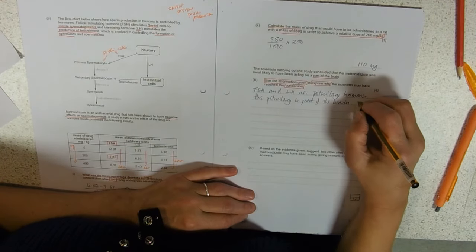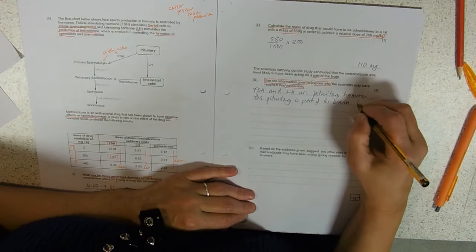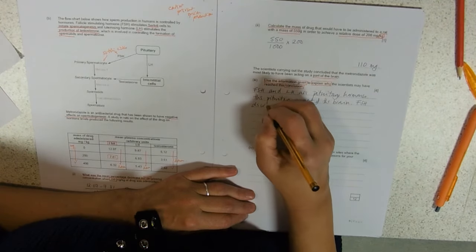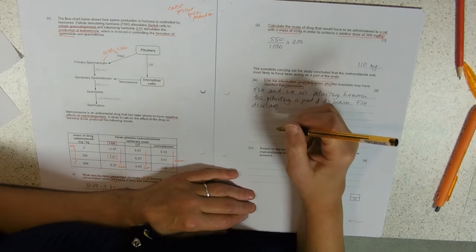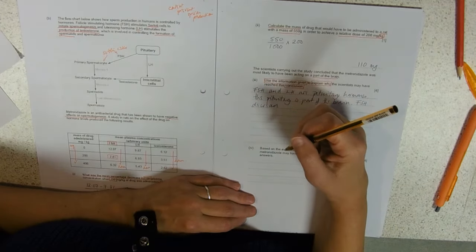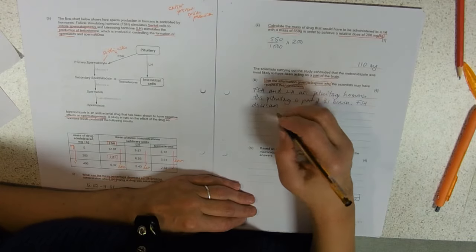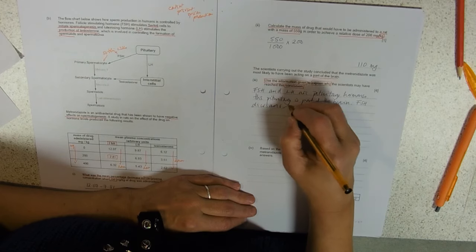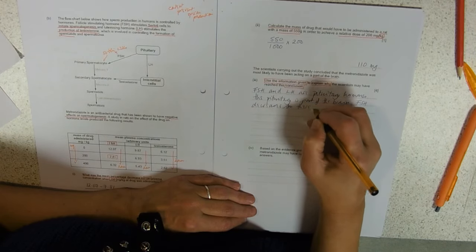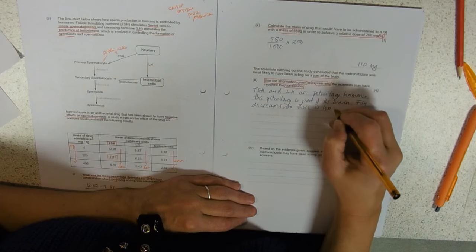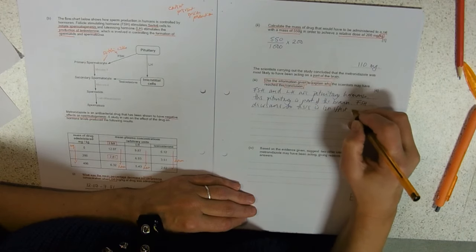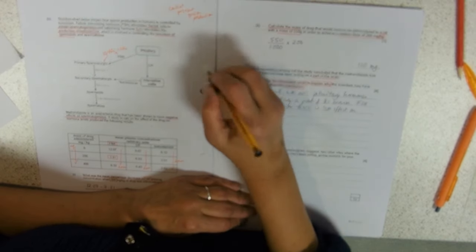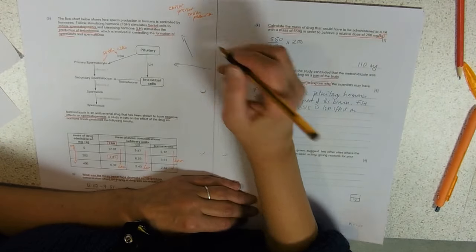So how does it act then? So FSH decreases, so there is less effect, using this diagram, because it says use the information, so we've got to use that and that.